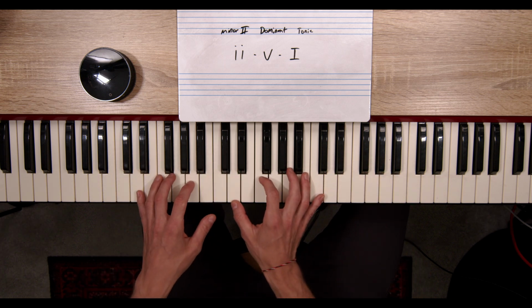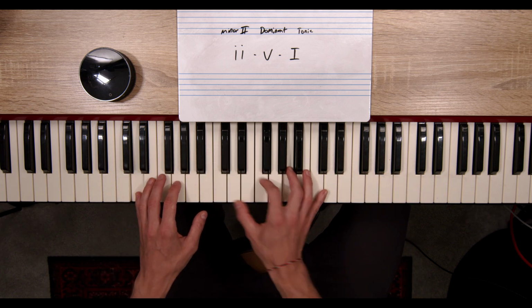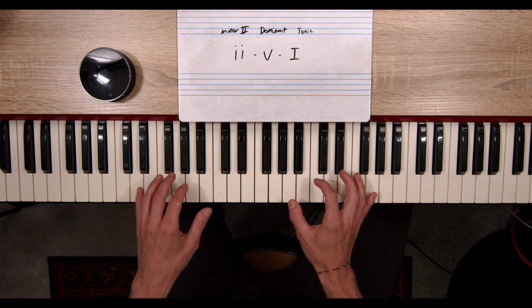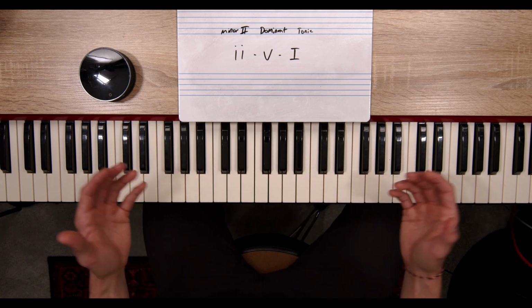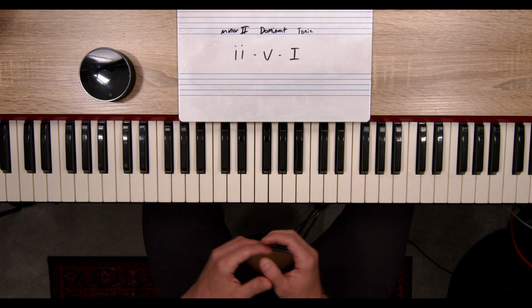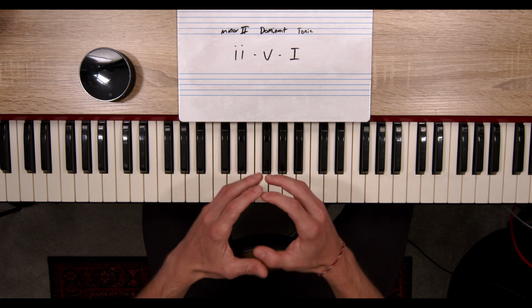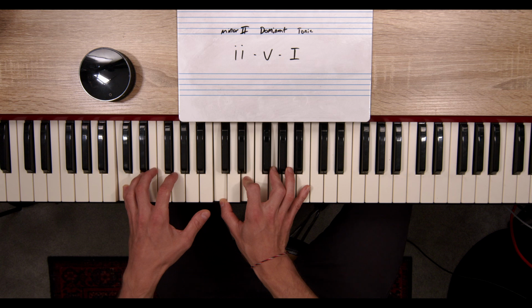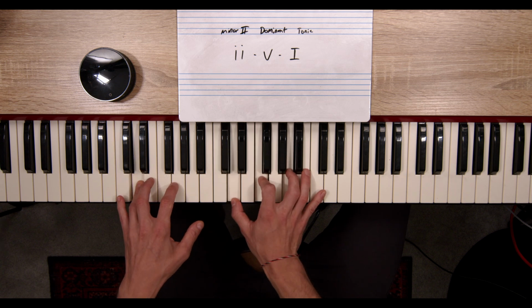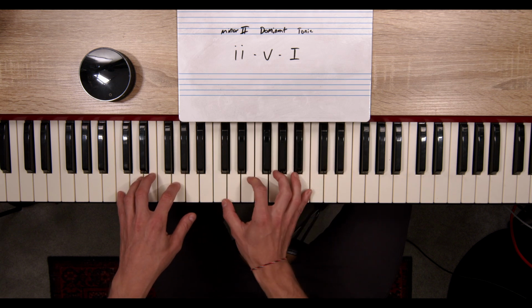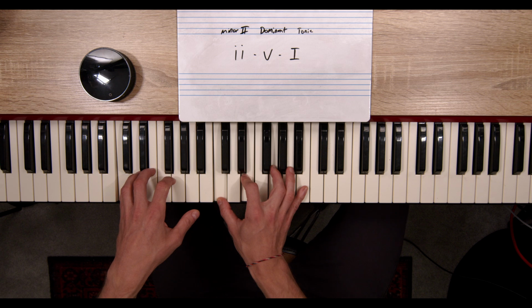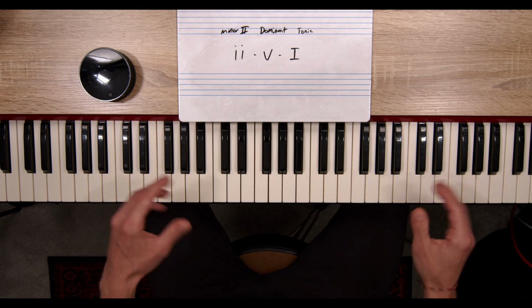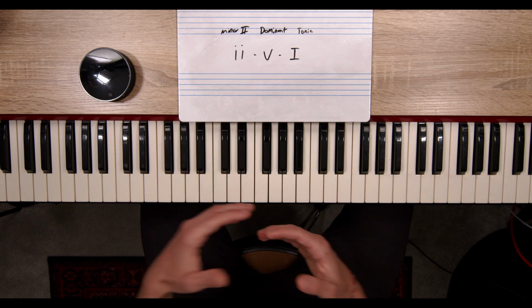So if I just played the minor 2 to the 5 and left it, it doesn't feel complete, does it? It doesn't feel finished. And we complete that loop by then resolving to this 1, the tonic. So building tension, resolving tension. It's a very basic principle. That is the 2-5-1 and why it's used.